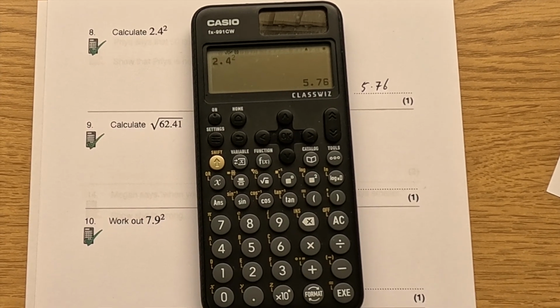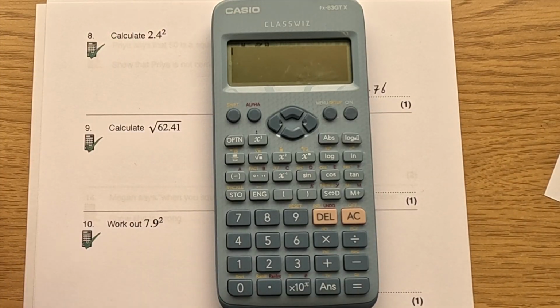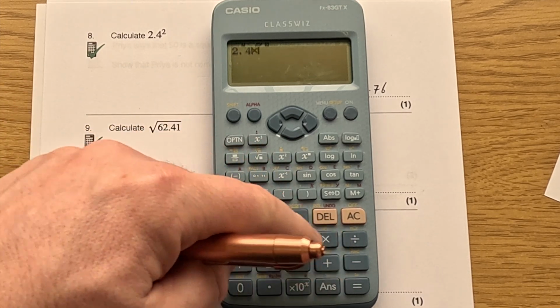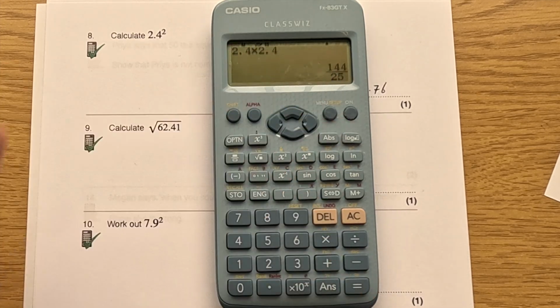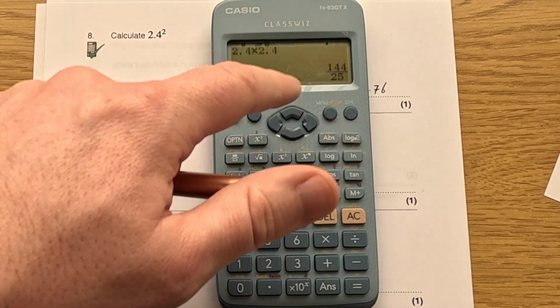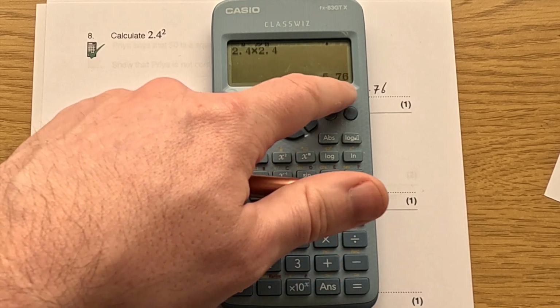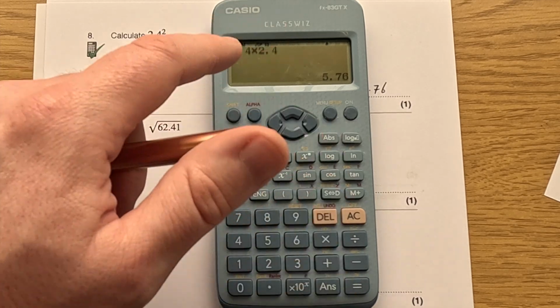So that's it. Now I just want to mention that if you've got another type of calculator, so if I had this type of calculator and I wanted to work out 2.4 squared, I could type in 2.4 multiplied by 2.4. And when I press equals, it comes up as a fraction again. Now in this calculator, to change that fraction to a decimal, there's a little button here, SD, and if you press that, it'll change it to 5.76 for you. So that's the button to change from the fraction to the decimal on this calculator.